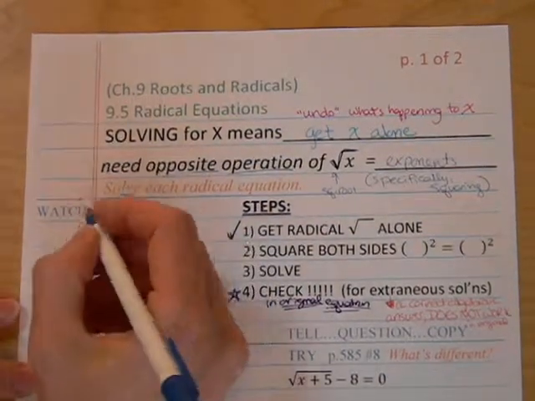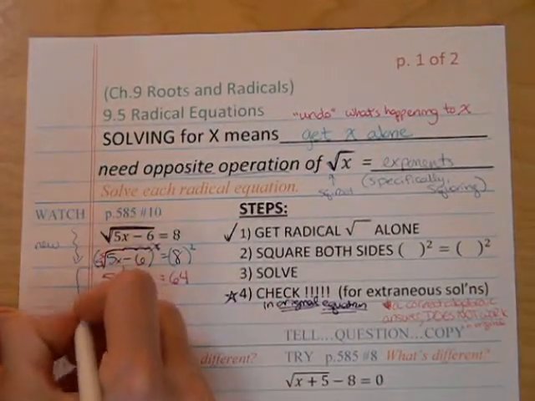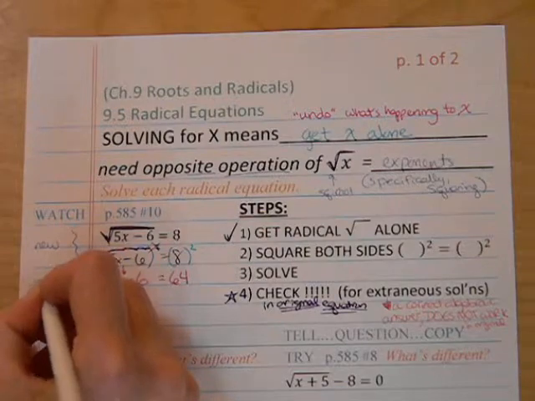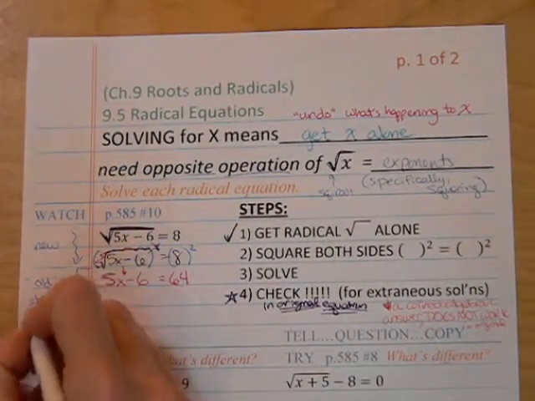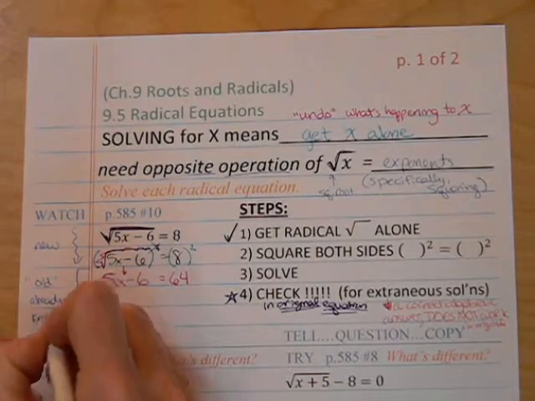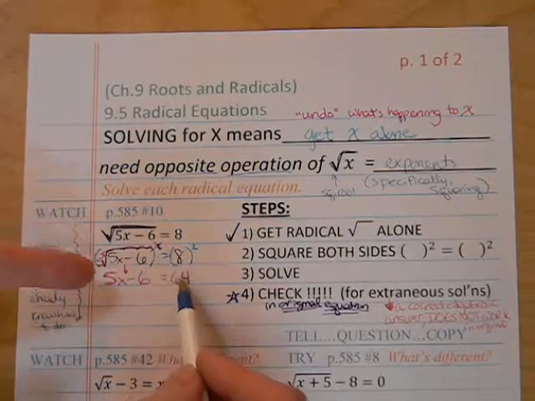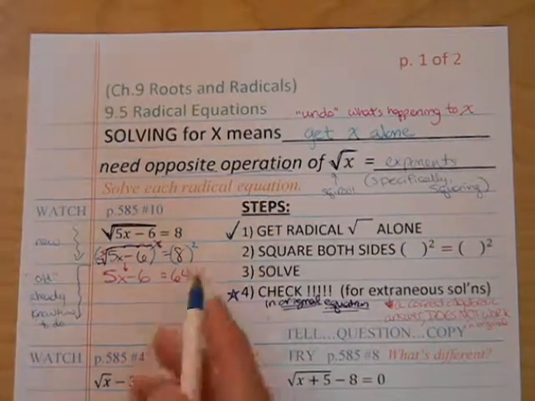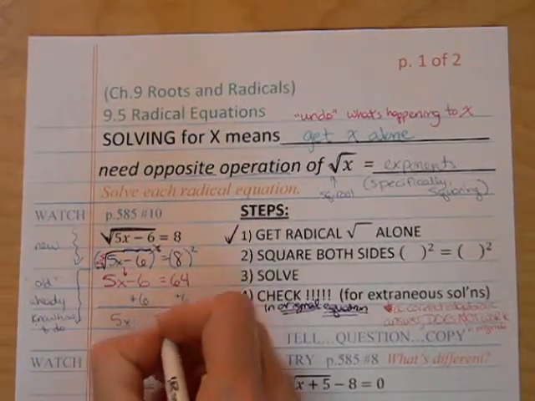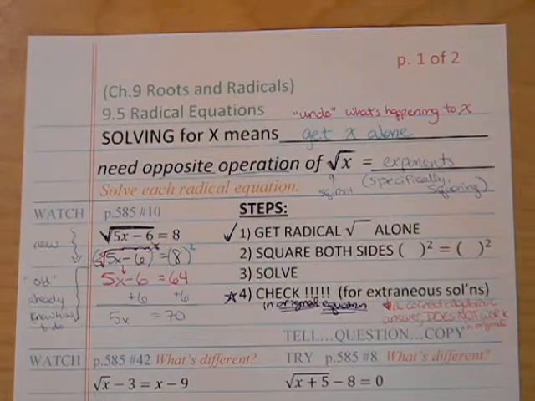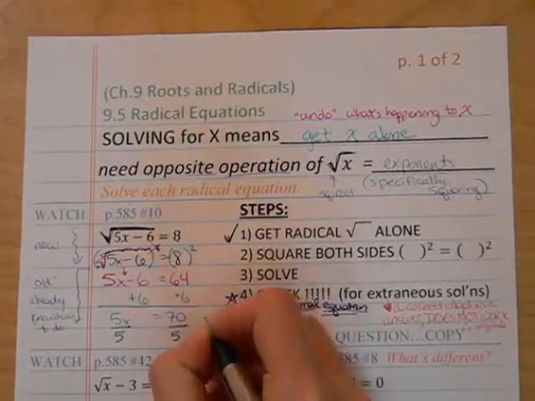Now from here, this is what's new here. This is the new steps right here. But from here on out, this is old stuff. This is what we already know how to do. Okay. From here, once you've created the equation, once you've gotten rid of the radical, you should be able to recognize and solve these equations. So adding 6 to both sides, we get 5x is equal to 70. Dividing both sides by 5, we get x is equal to 14.